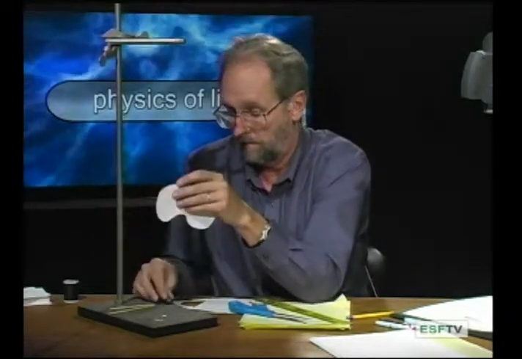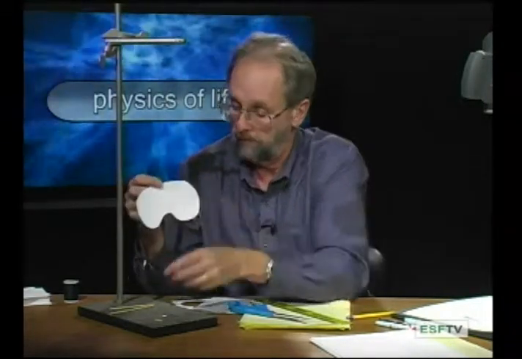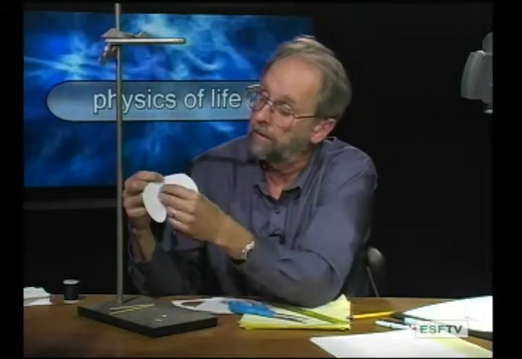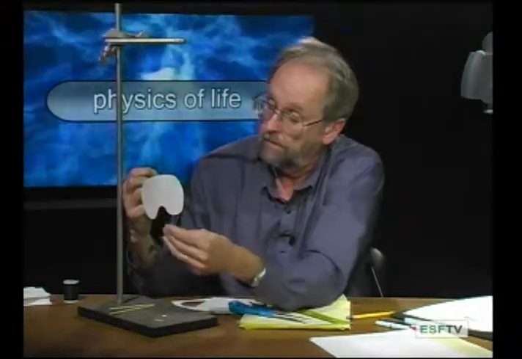We can take a loop of thread, hang it from one point here, and run the loop through one end, bring the loop around to the other end.